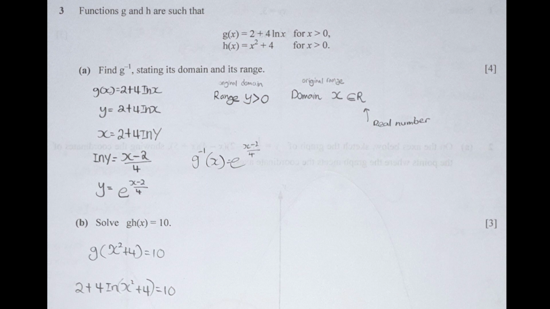for g inverse. So moving on, let's try to calculate what your g inverse is here. As per usual, the rules that apply in mathematics apply here. g(x), I change it into y. x and y swap their positions. So I got x equals to 2 plus 4 ln y. Rearrange them. I get rid of the ln by using the exponential. So e to the power of (x minus 2) over 4, you will get it as your g inverse.